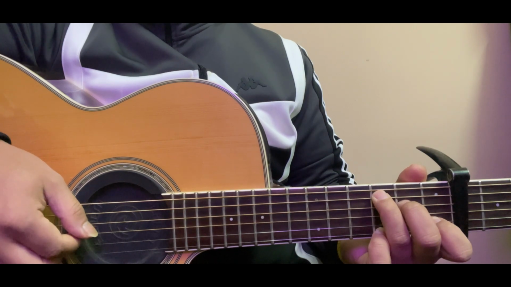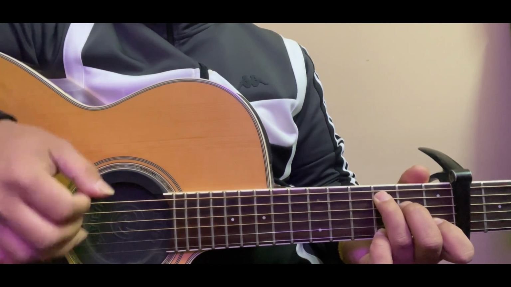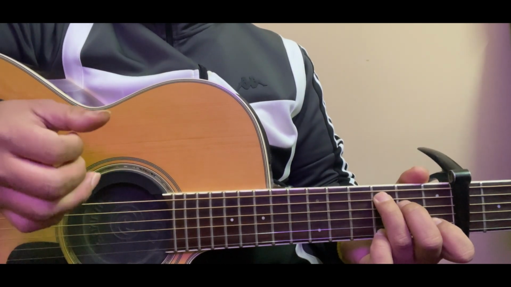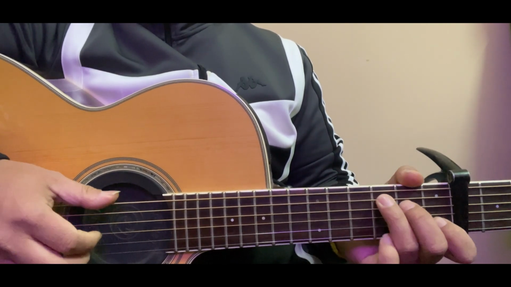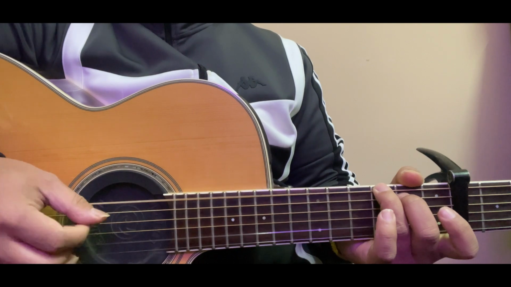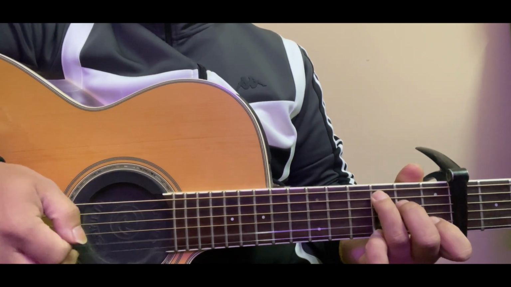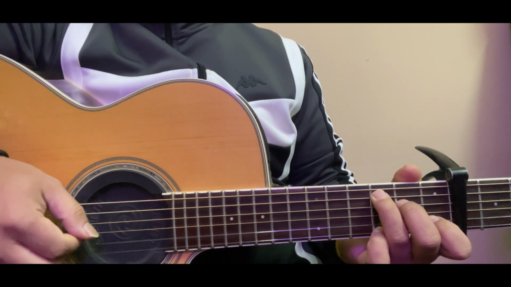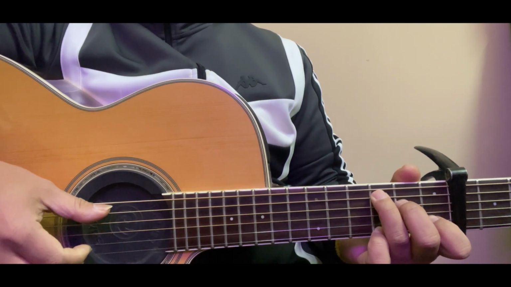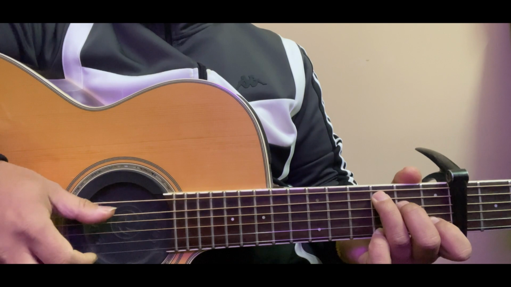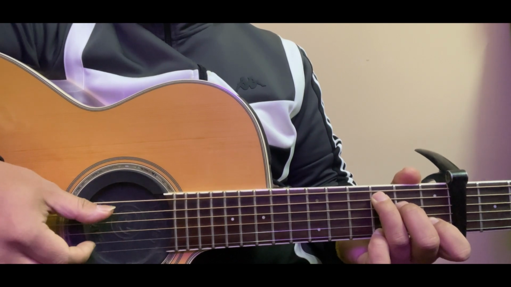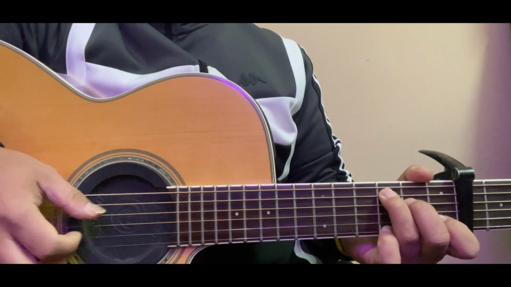And after that, play the 3rd string, and then play the slap. And then after the slap, we play 5th string, 2nd string and 1st strings together like this.